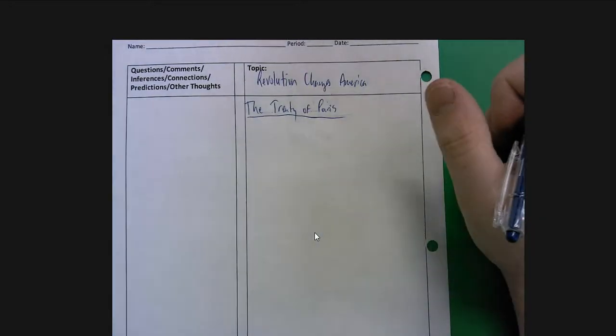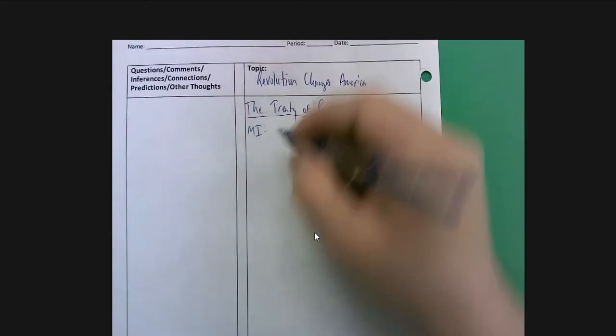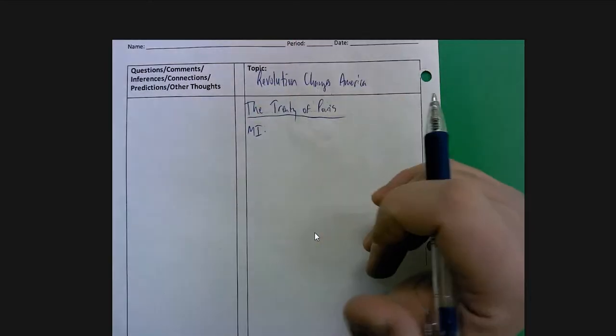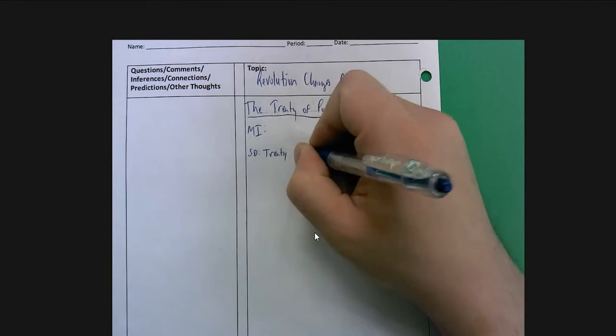Okay. So I'm going to write MI for my main idea. That's what I'm going to write for every time I take two column notes. MI is my main idea. I'm going to leave space for it though, because like I said, I like to do the main idea at the end. From the reading, I have a few supporting details.